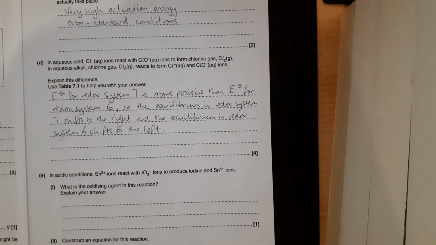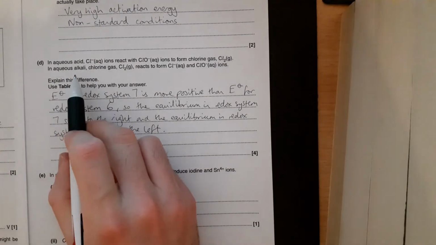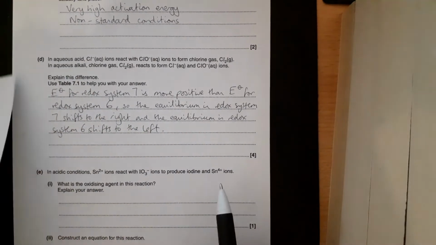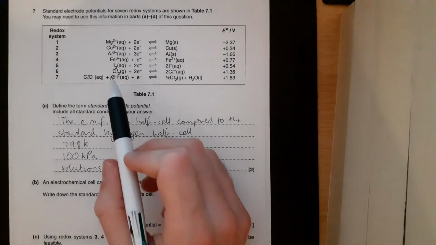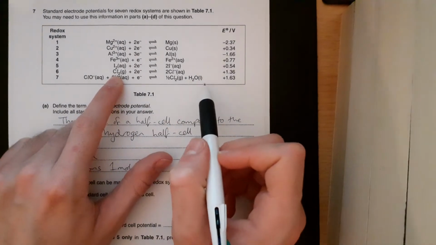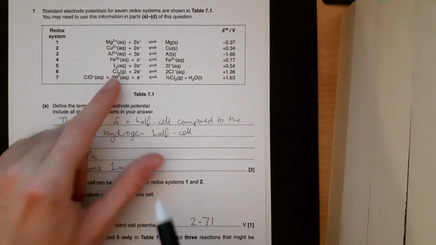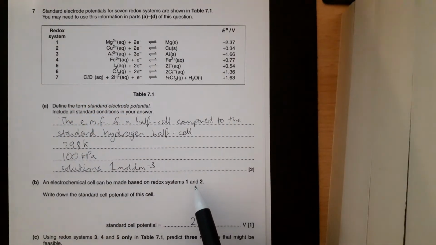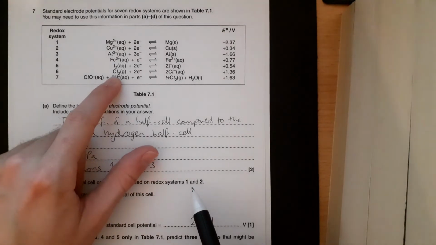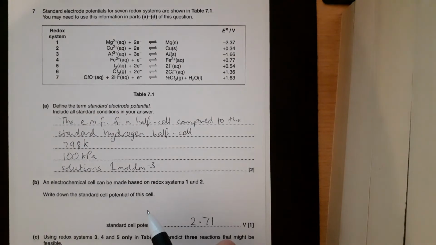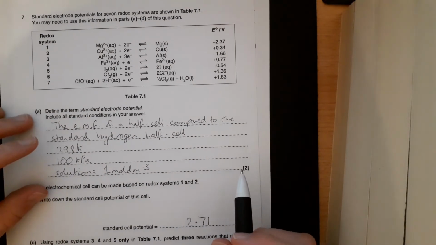But if we've then got it in alkaline conditions, then it's not going to be able to work, is it? If we've got alkali, then we're not going to have H plus ions. So we're going to force this equilibrium to go from right to left. It can't possibly go from left to right because it's not going to have any H plus ions, because it's in alkaline conditions. They're all going to have been neutralized. So it would then have to be the other way around.